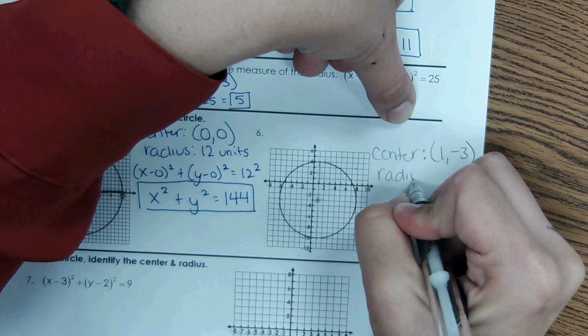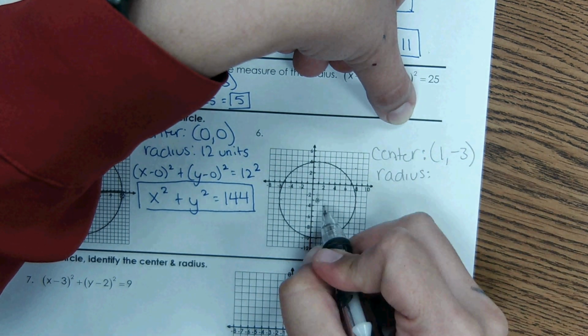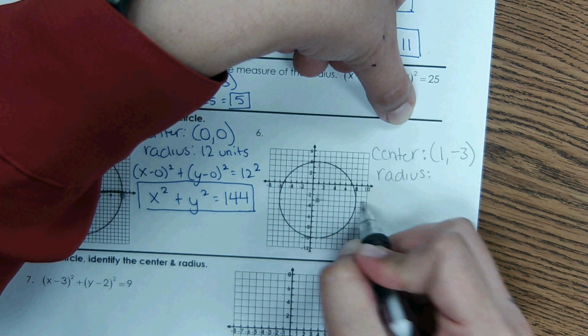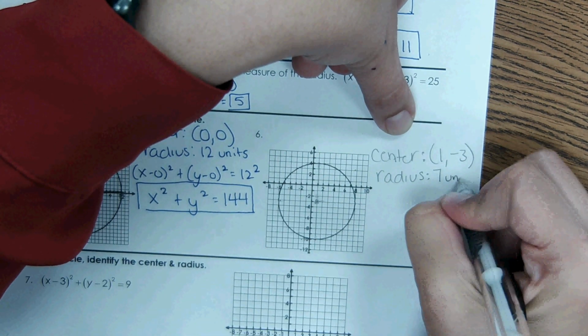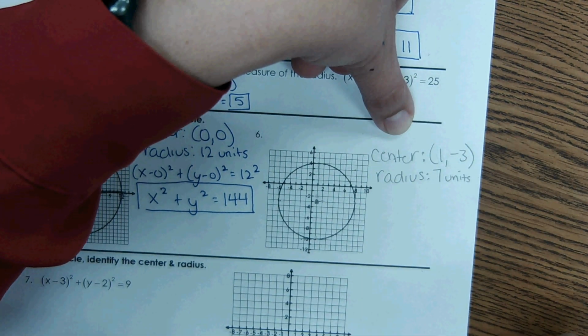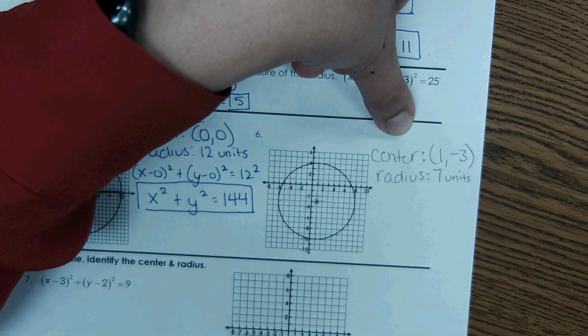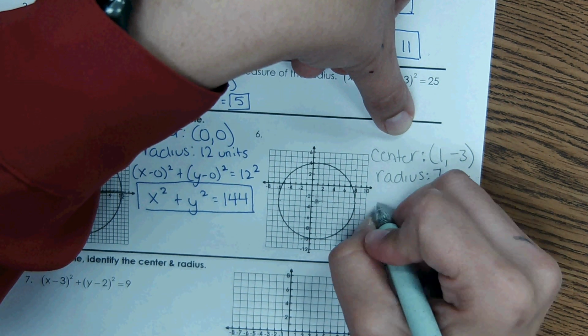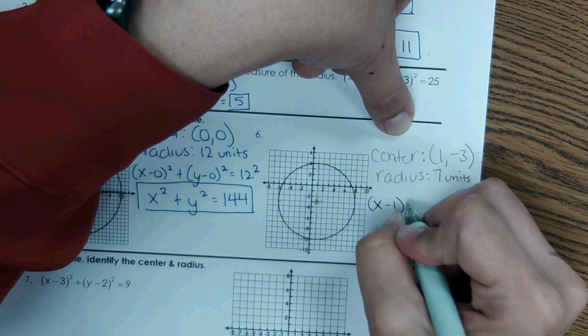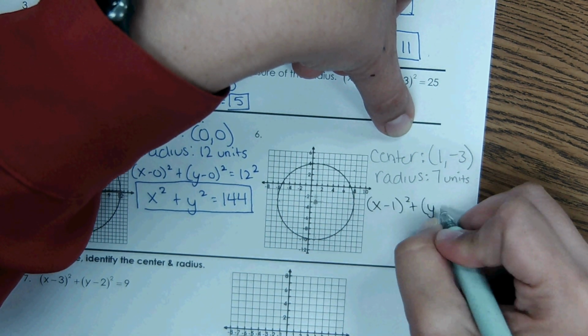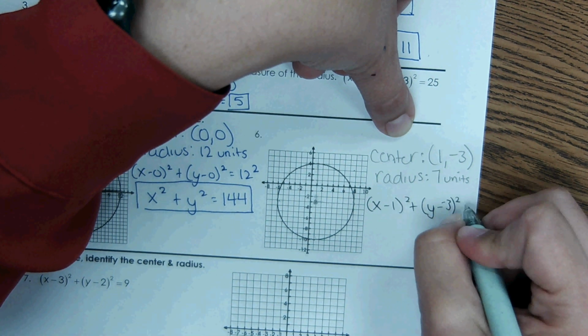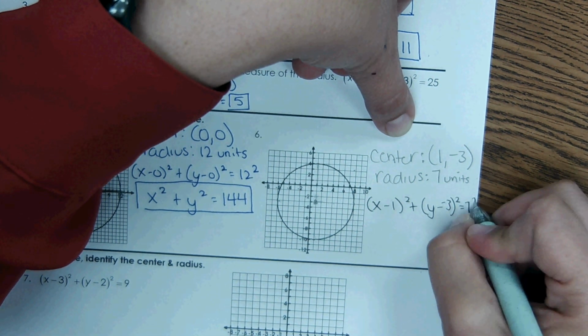Then the radius is the distance from the center to the side, so 1, 2, 3, 4, 5, 6, 7 units. And then the equation, x minus the x coordinate, y minus the y, and the radius squared.